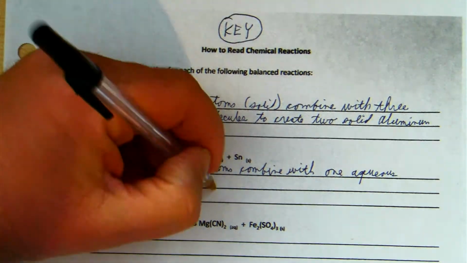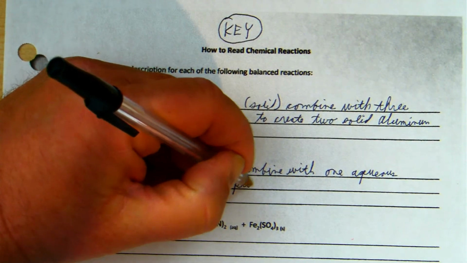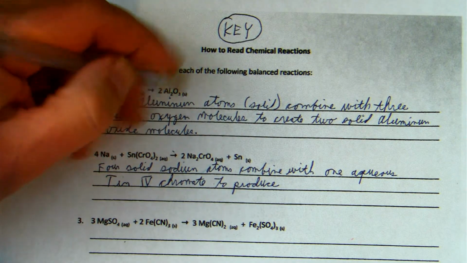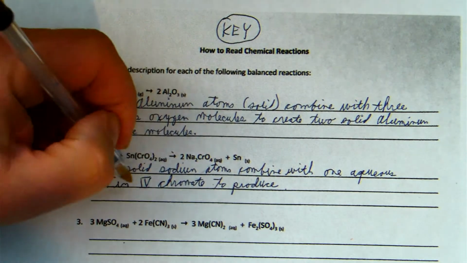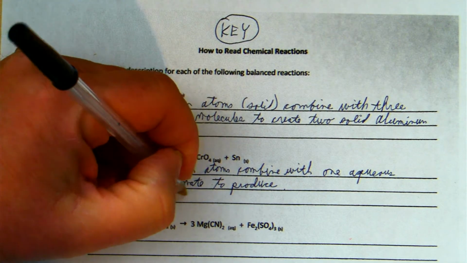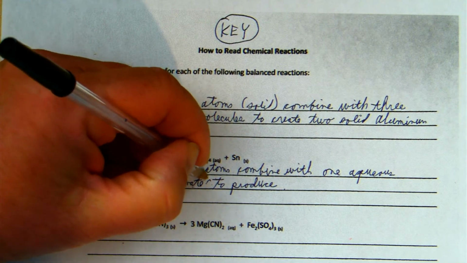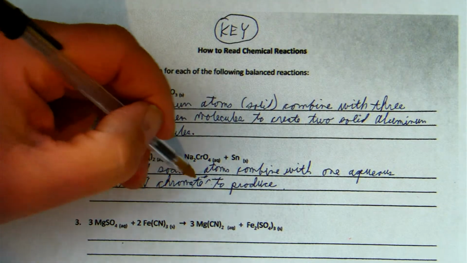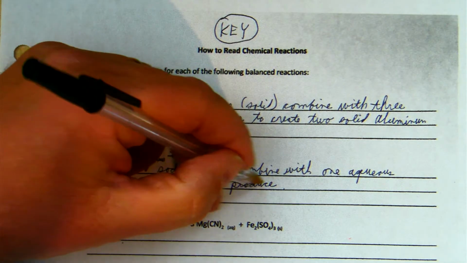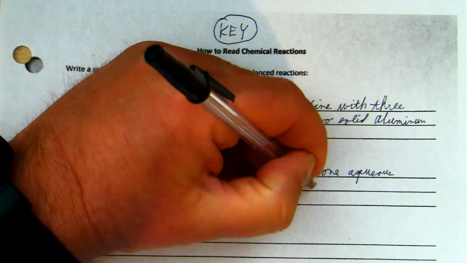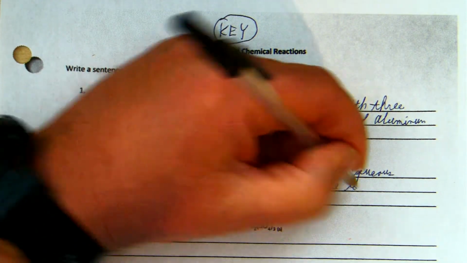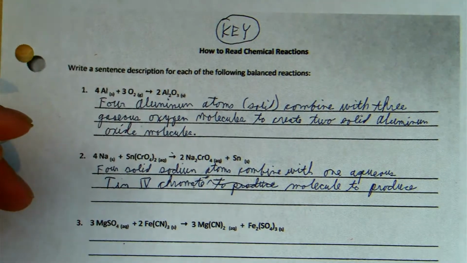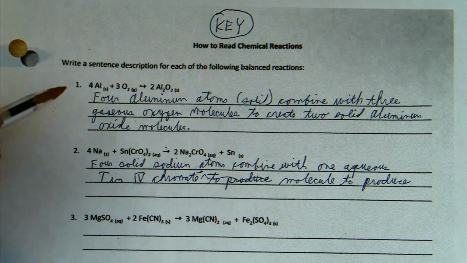To produce two, oh, and I guess I could have said aqueous here. Oh, I already said it. One aqueous tin 4 chromate molecule to produce. Good thing you don't have to read my handwriting, huh? I have to read yours though.